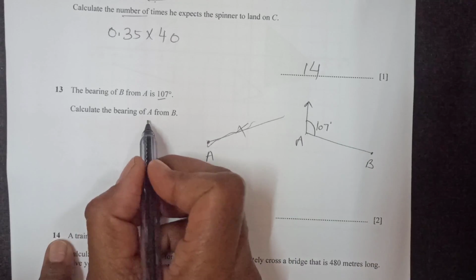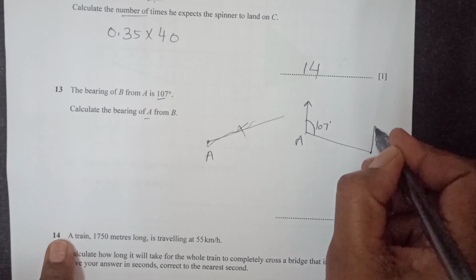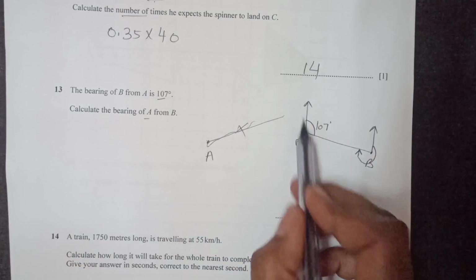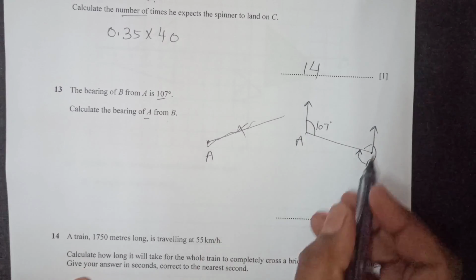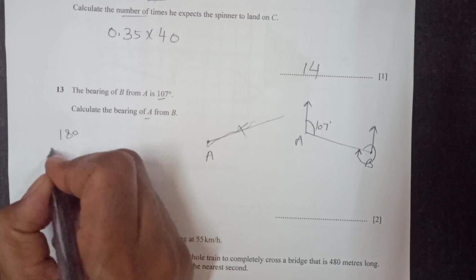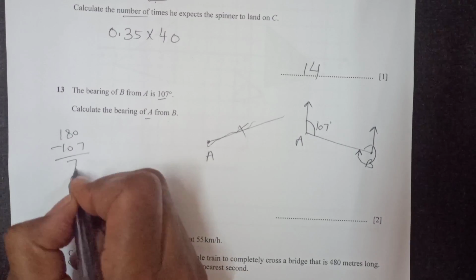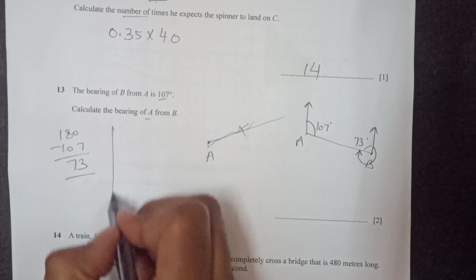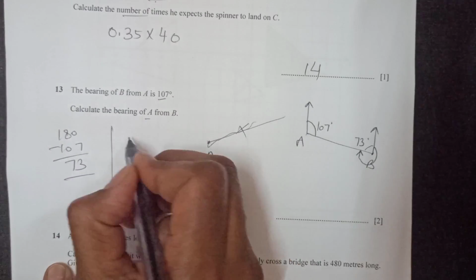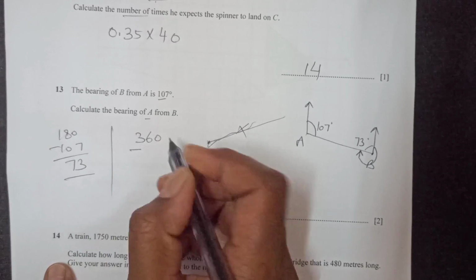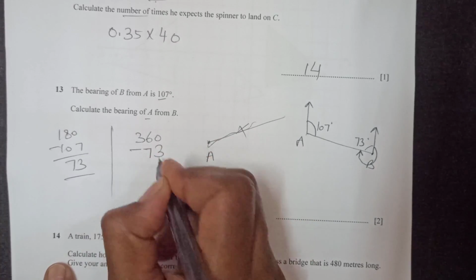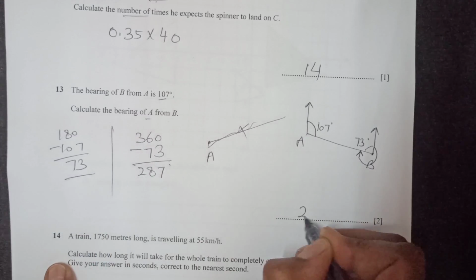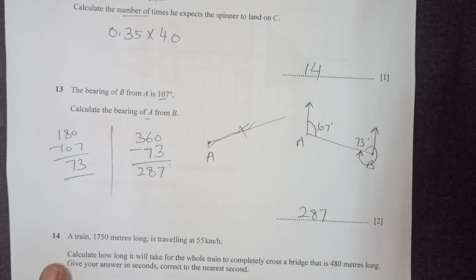Calculate the bearing of A from B. So we are looking for this angle here, right? Now as the north lines are parallel, we can find this angle: 180 minus 107, which will be 73. So this angle we got 73, and then we are going to find this. So total is 360 minus 73, which is 287. So 287 is the final answer, right?